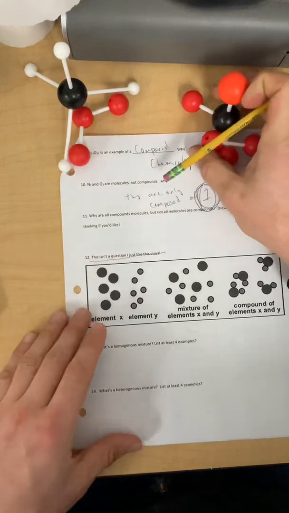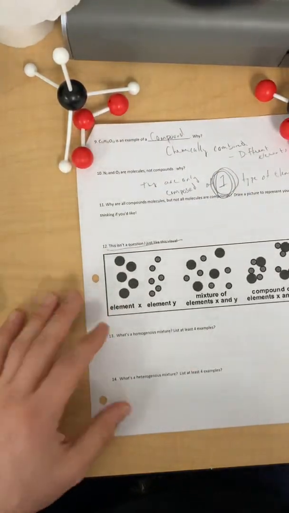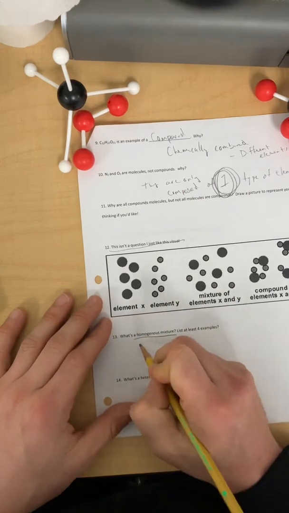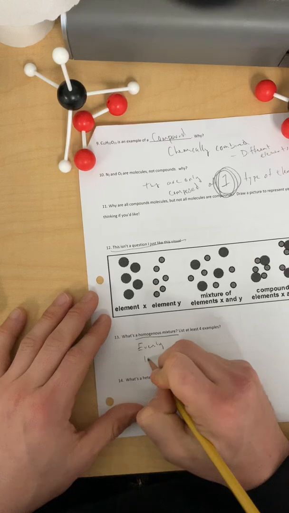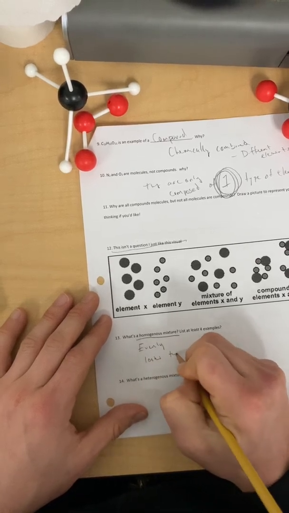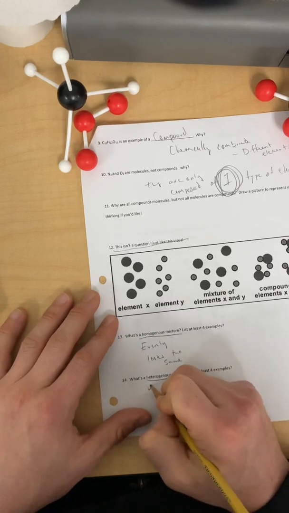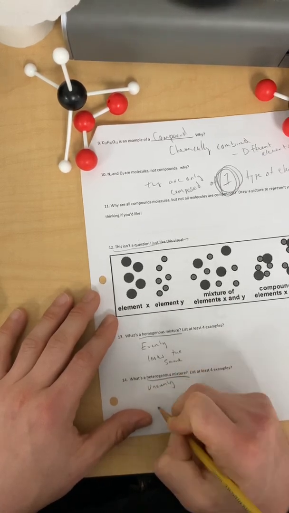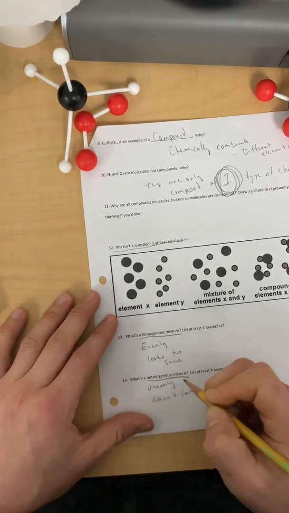And then lastly, a homogeneous versus a heterogeneous mixture, and I just like to think of it as the same. A homogeneous mixture, when we mix it, it mixes evenly, and it looks the same. While a heterogeneous mixture mixes unevenly, and it doesn't look the same.